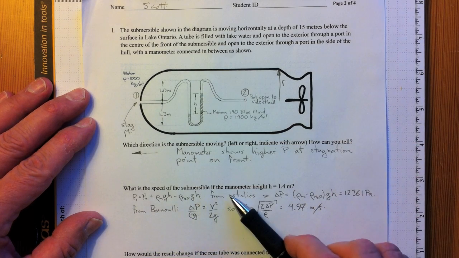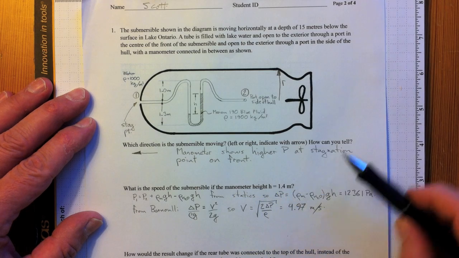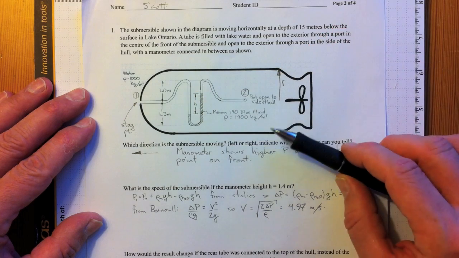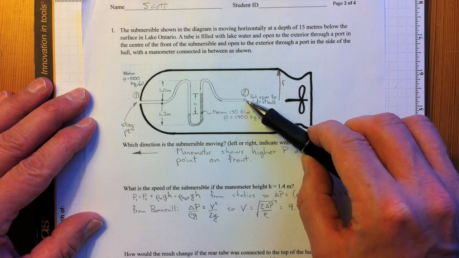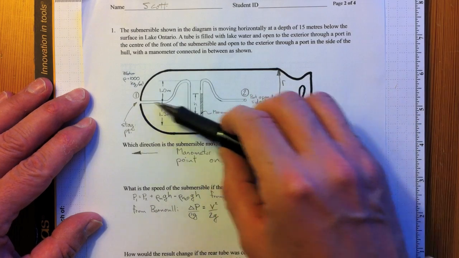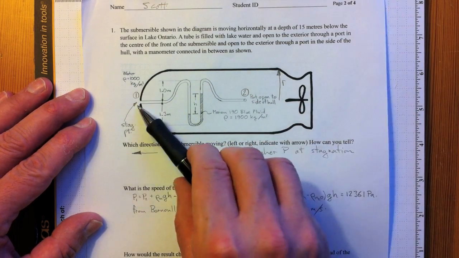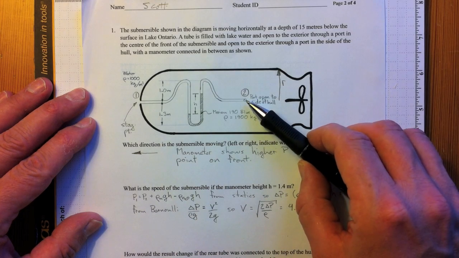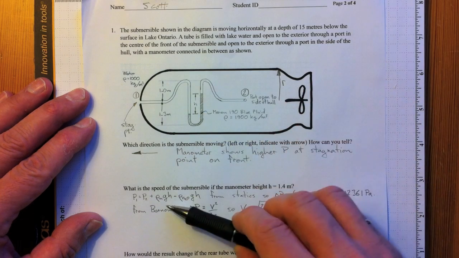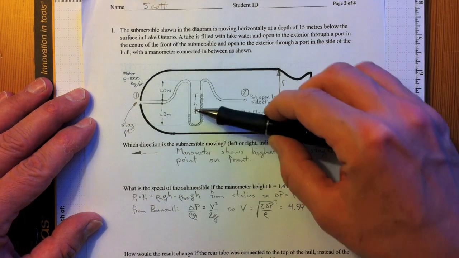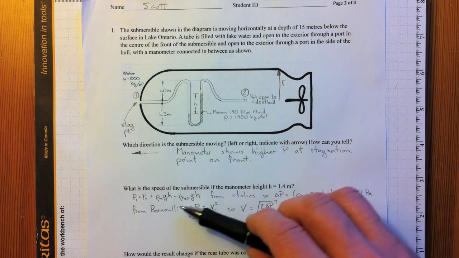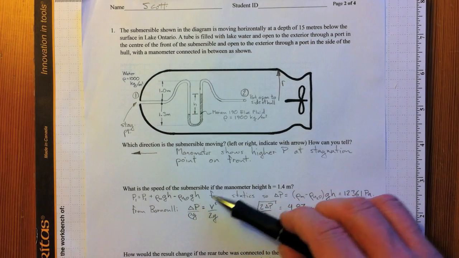What is the speed of the submersible if the manometer height h is 1.4 meters? So if that height is 1.4 meters, what's the speed of the submersible? Well, first off, we can apply statics between points 1 and 2, through the manometer to figure out what the pressure difference is. So P1 will be equal to P2 plus whatever increase in pressure due to the manometer fluid there, that's rho manometer g h, minus whatever decrease in pressure through the water here, that's minus rho H2O g h there, from statics.